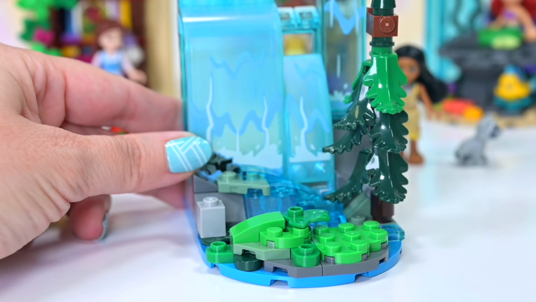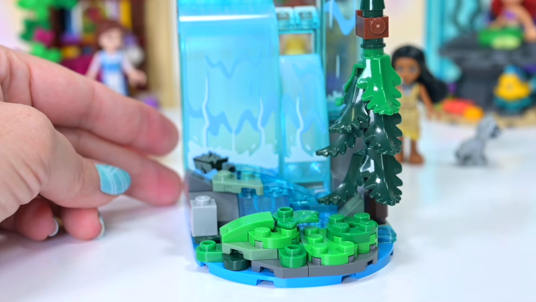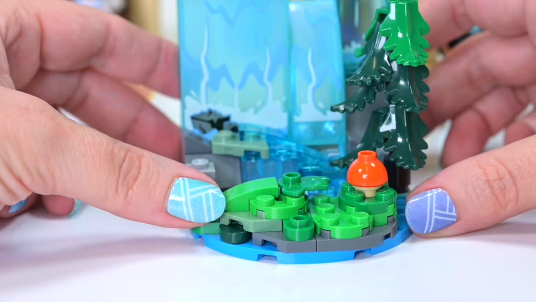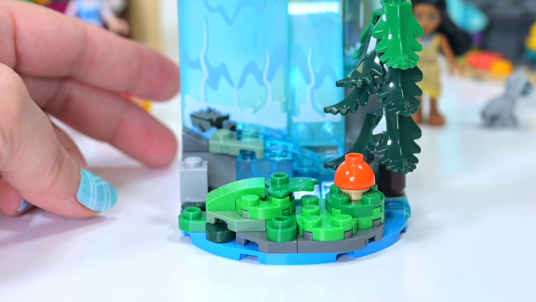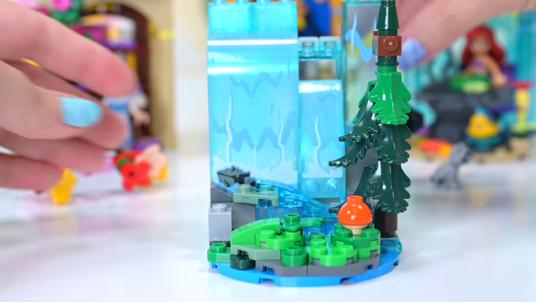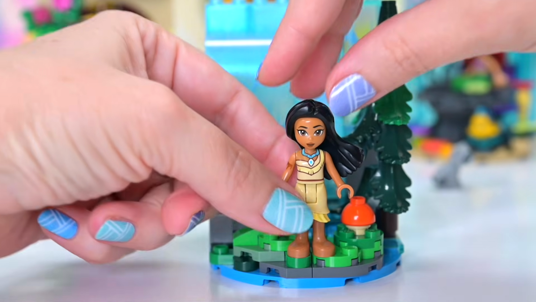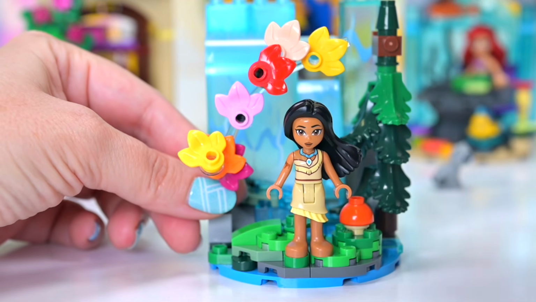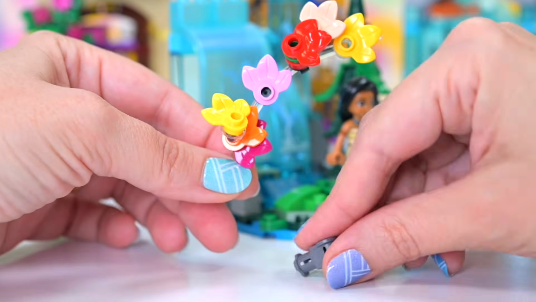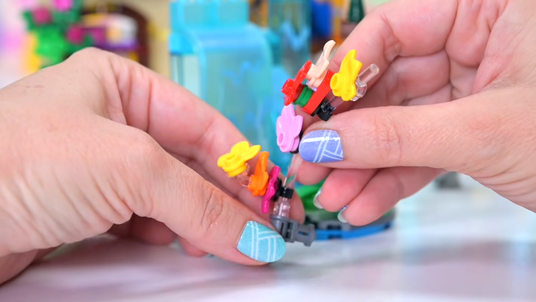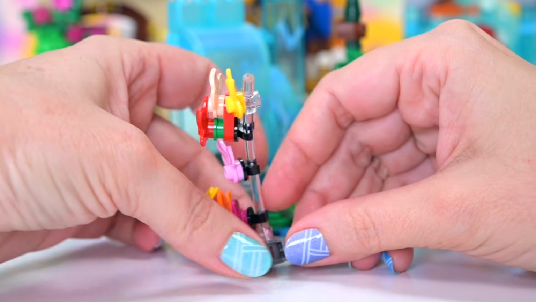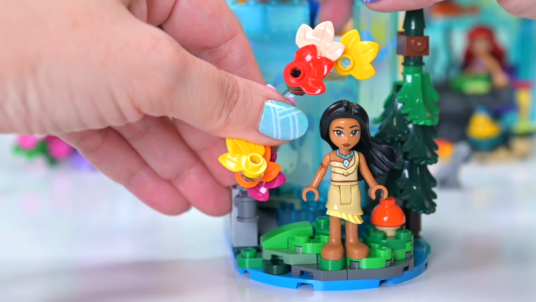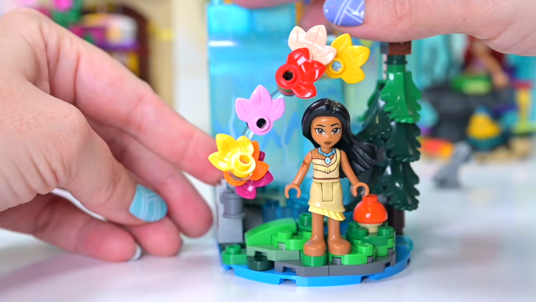And then we could put a mushroom over here as well, because I think mushrooms will go really well. How cute would that be? All right, so this goes over there, and maybe Miko could hang out on that mushroom, because I don't know that I've left a spot for Miko to be, but that's okay. So perfect spot for Pocahontas here right at the front. And then we're going to try and get these Colors of the Wind leaves to go over here. So if I use this piece, we can then poke that into this brick that's got the little plus sign on it.